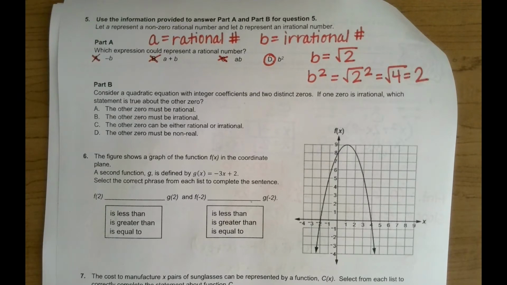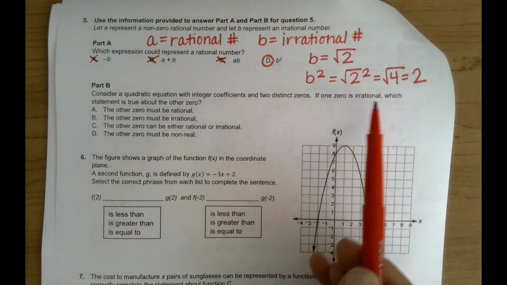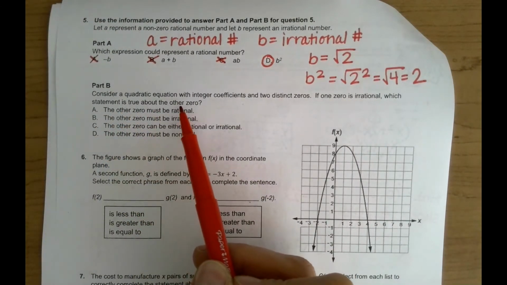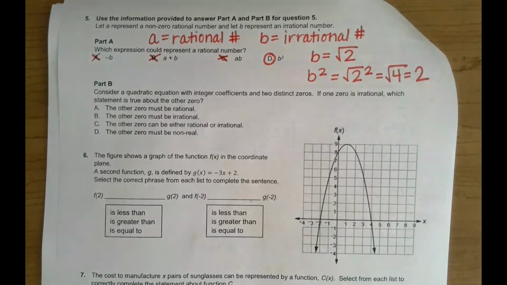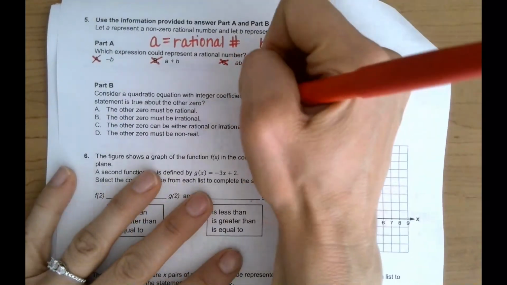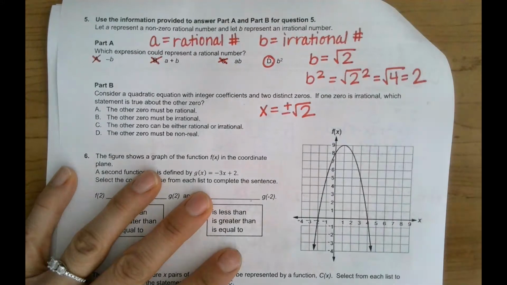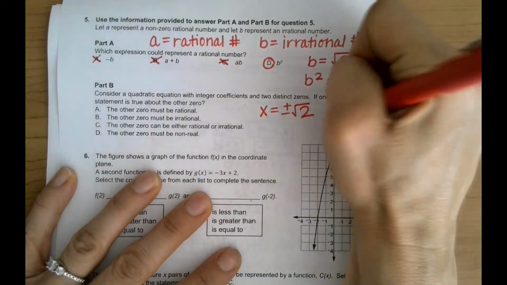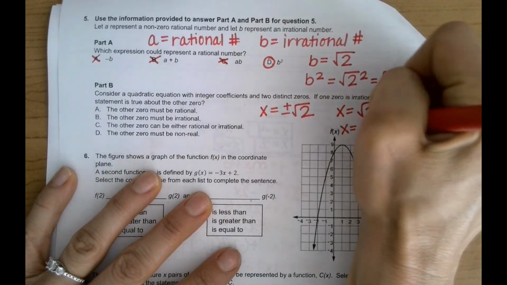Part B, consider a quadratic equation with integer coefficients and 2 distinct zeros. If one zero is irrational, which statement is true about the other zero? Well, if we go back to how we solve for our zeros in an equation, we usually get the square root of a number. So let's say we got for our zero, x equals plus or minus the square root of 2. Well, if one of our zeros is irrational, one of ours would be positive square root of 2, then the other would be the negative square root of 2.